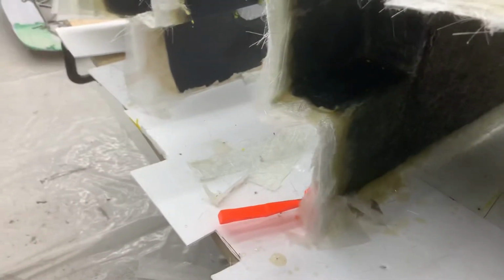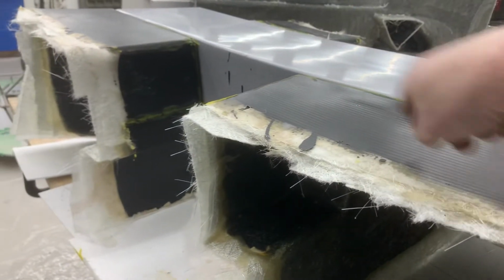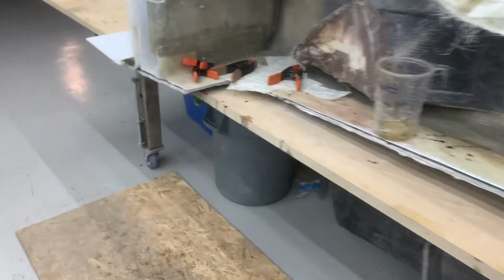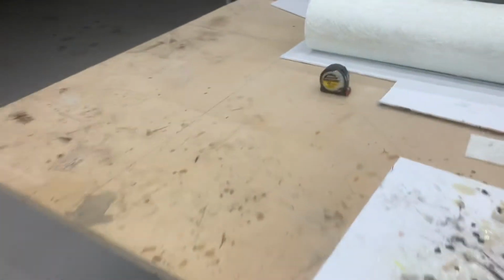So the 2 or 3 molds for the diffuser are done. Then I can build the diffuser, and we're just playing on this. Oh God, yeah, fumes galore.